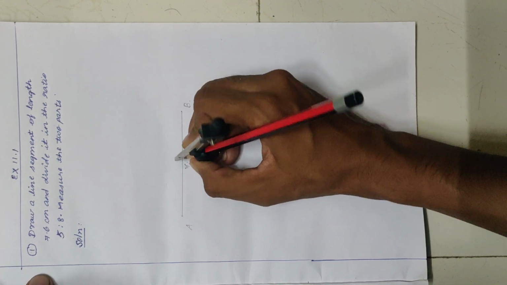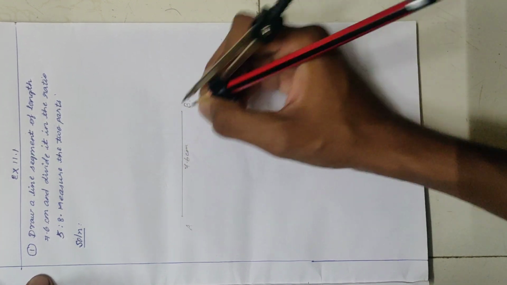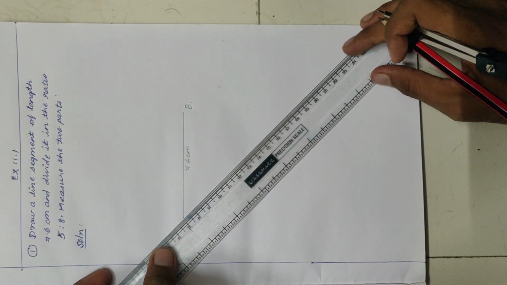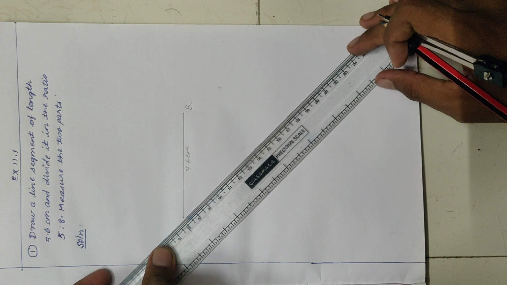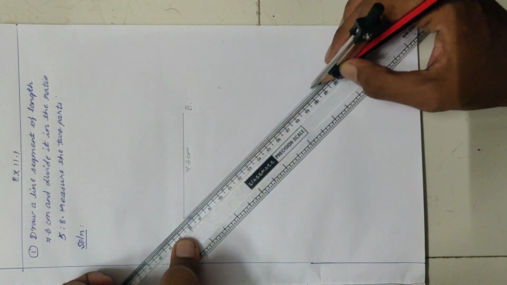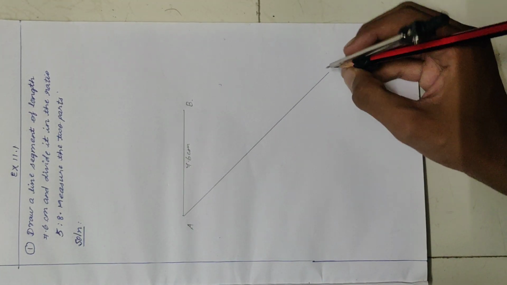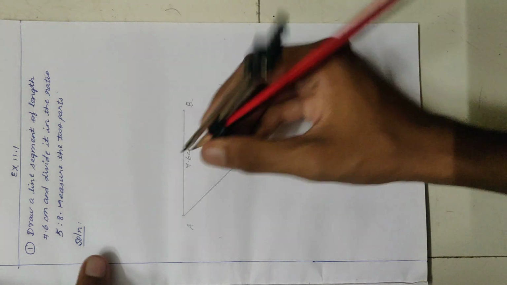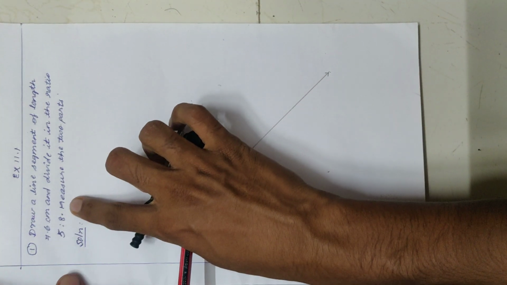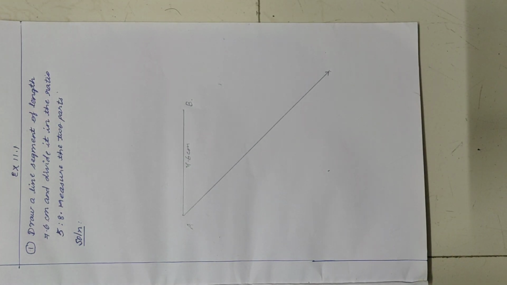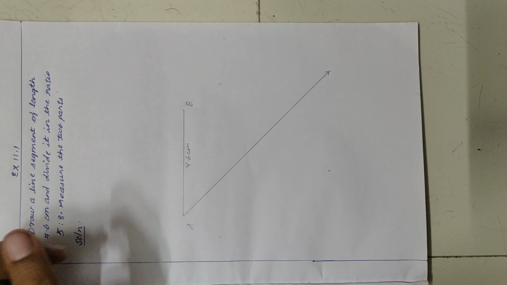of length 7.6 centimeters. Then what we have to do is, at some acute angle we have to draw a straight ray. Then, in the question they have given 5:8, right? So we have to add 5 and 8. You will be getting 13. So we are supposed to draw 13 arcs starting from A on this line.